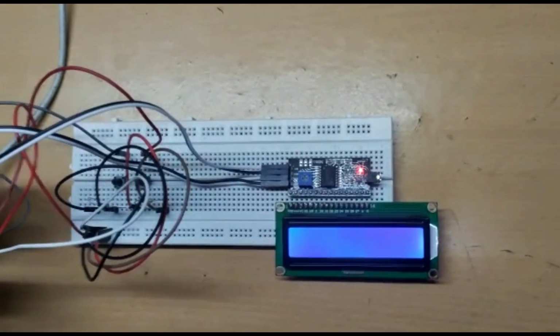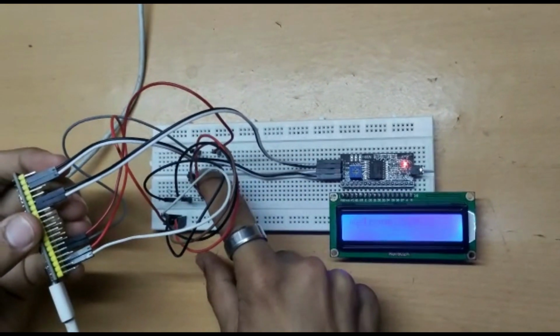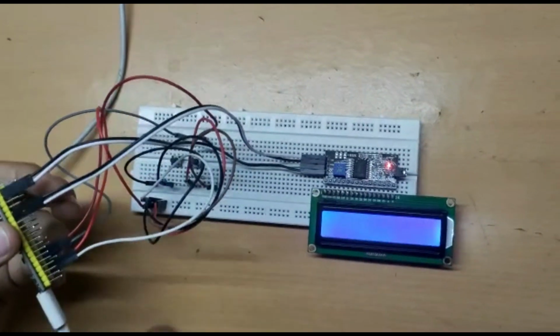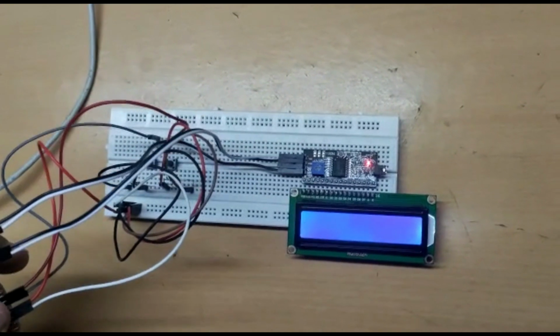As you can see, it is working. So when we press this button, it will display the message, and when this button is clicked, it will clear the screen. So this is how this project works.